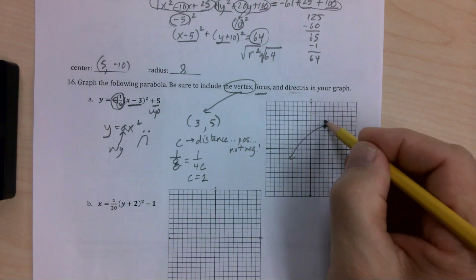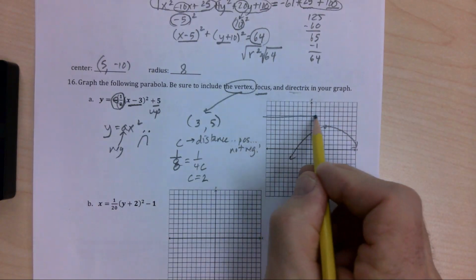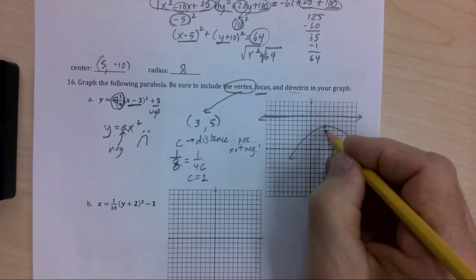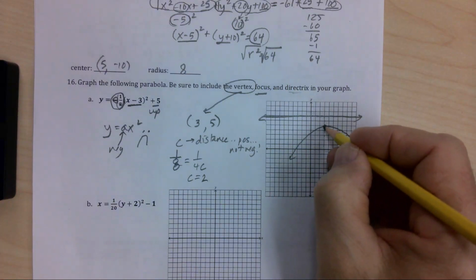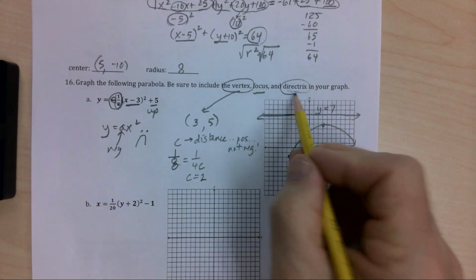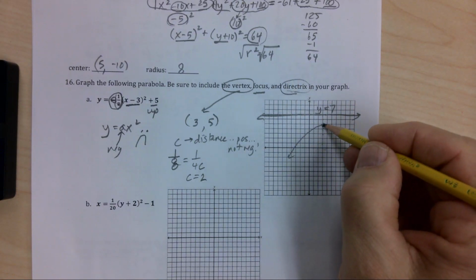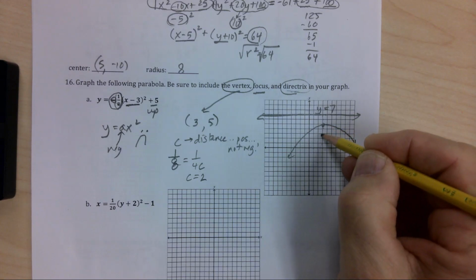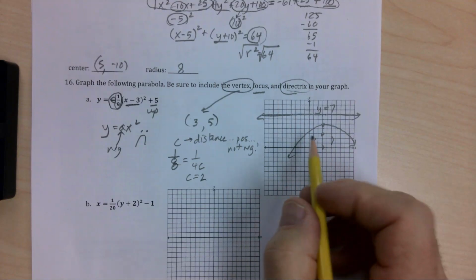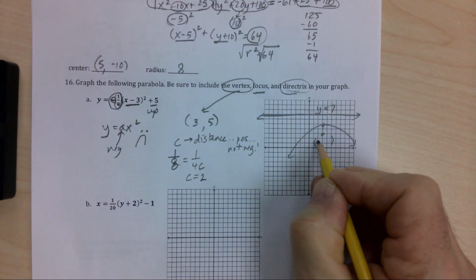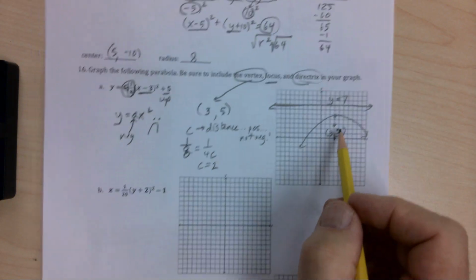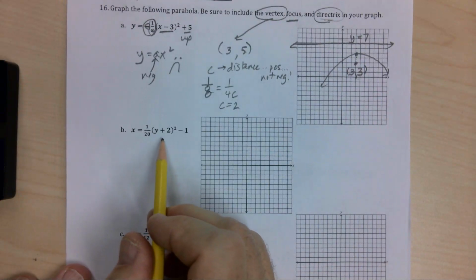So we go up 2 to find the soil for our tulip. And if we know that this spot is 3, 5, and we went up 2, that means it's y equals 7. That's our directrix. Focus needs to go down 2 from here. So 1, 2, it's right there. And that focus would be 3 to the right, and then 2 down from 5 would be 3. So there's my focus.